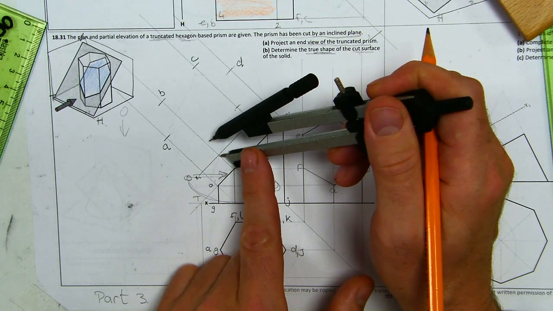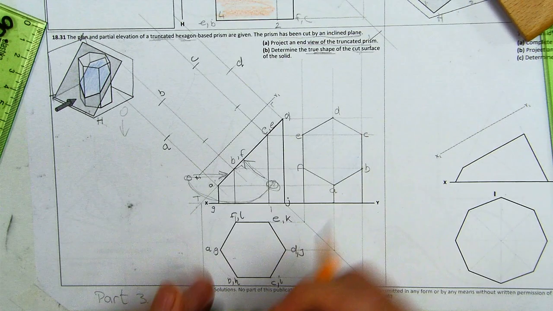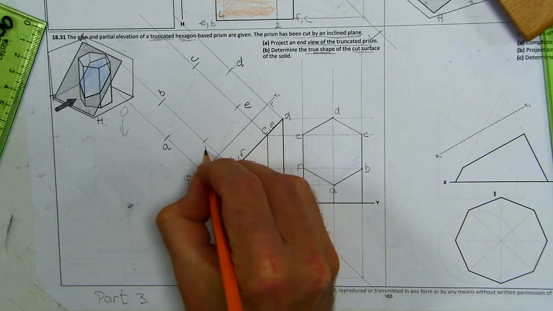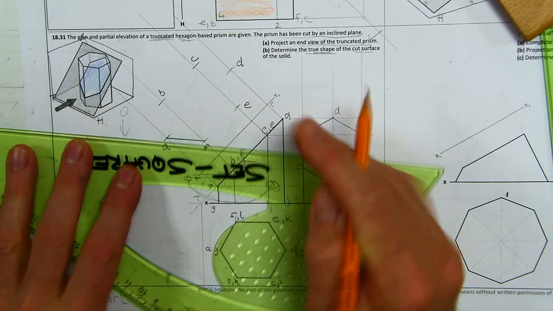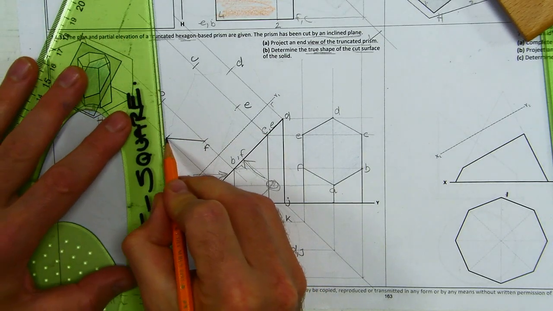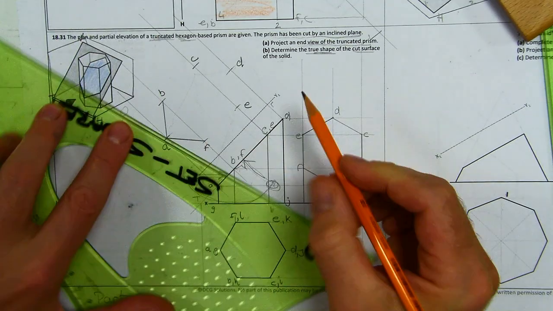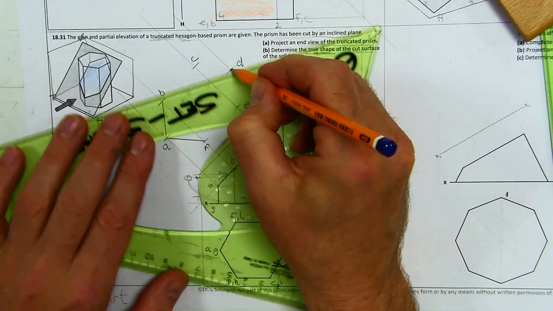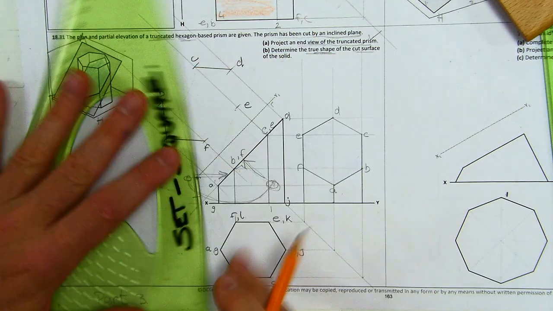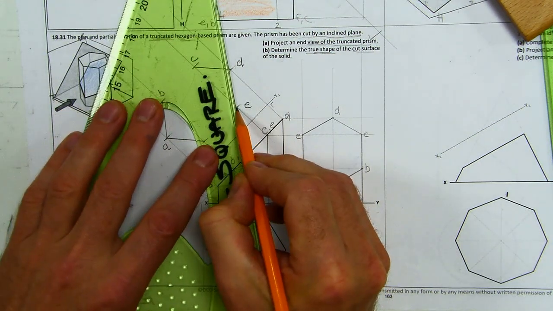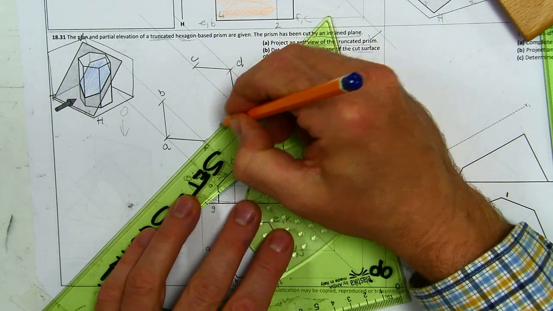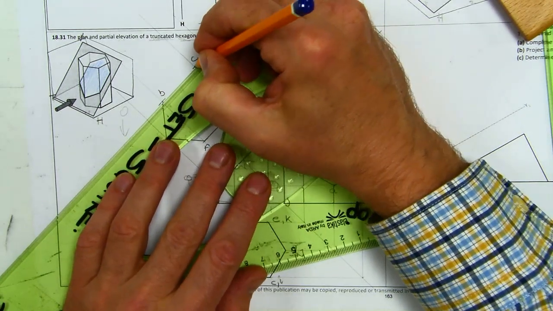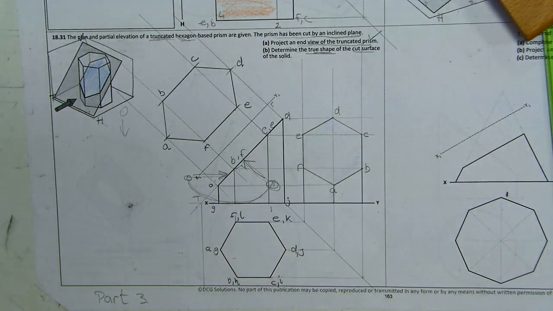E and F. And then we can get our HB. And that's going to give us that true shape now.